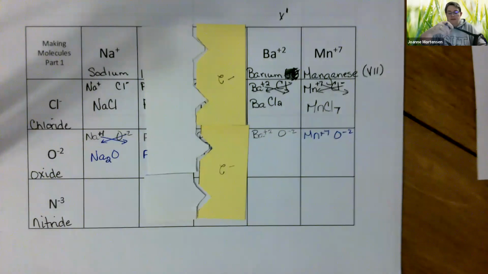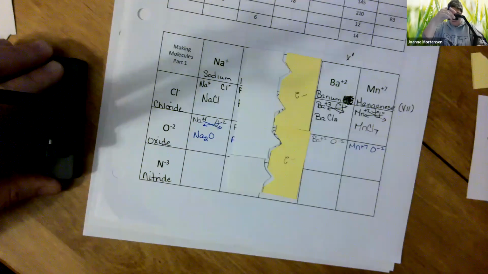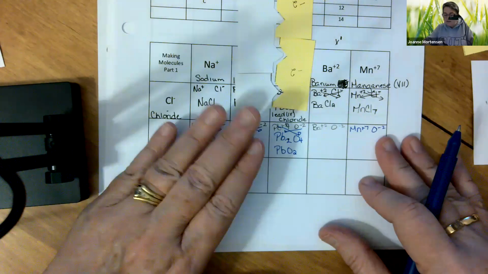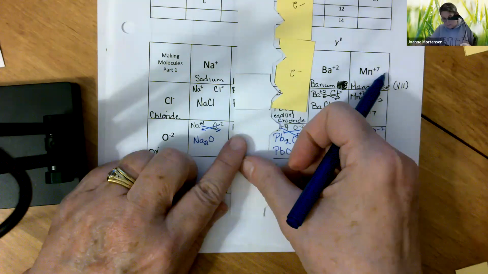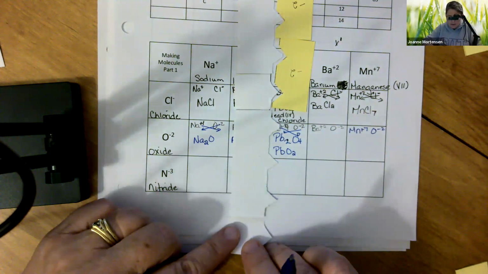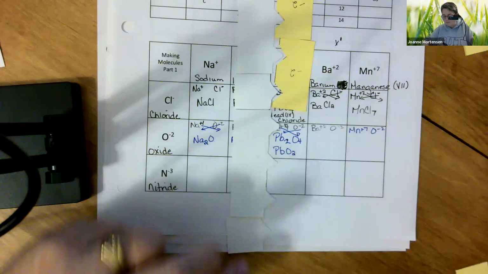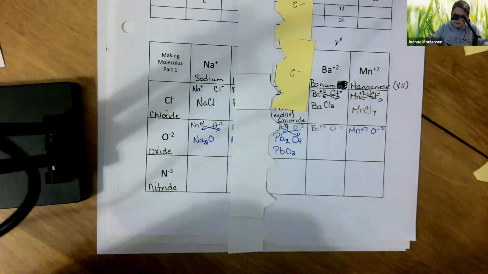If, oh, I'm going to have to move my camera to do this. If we try and do Pb2O4, you'll be able to see this. It's going to work. Okay. So here's my first lead. Here's my second lead. And I can do this.